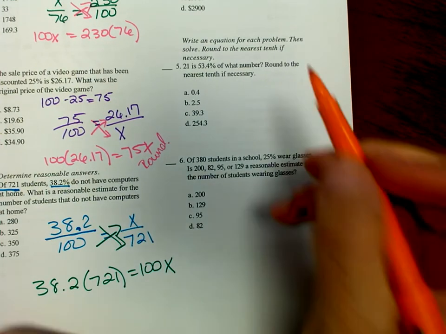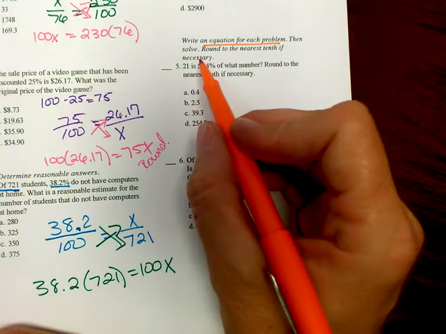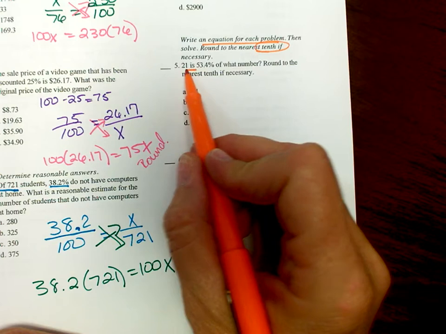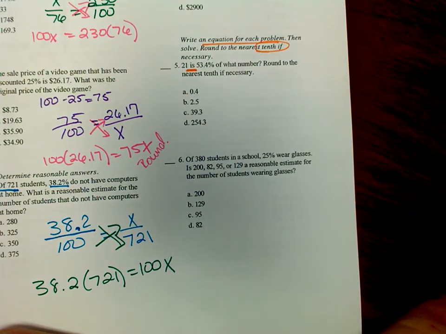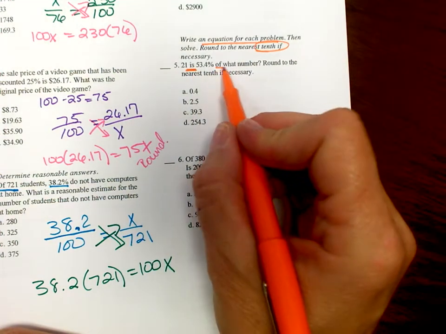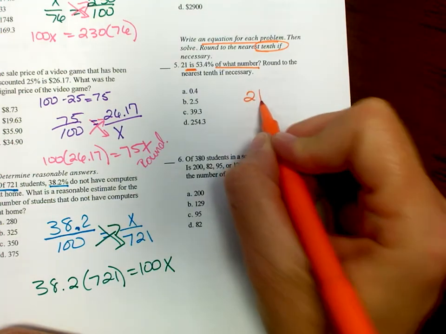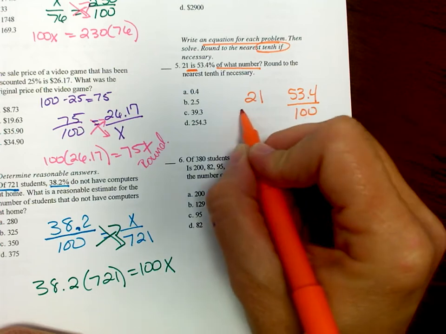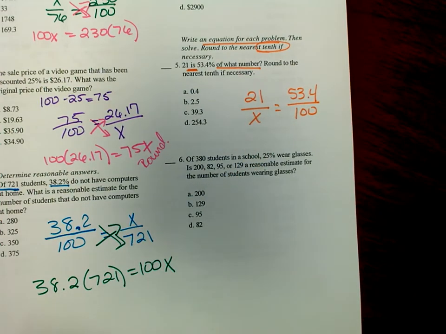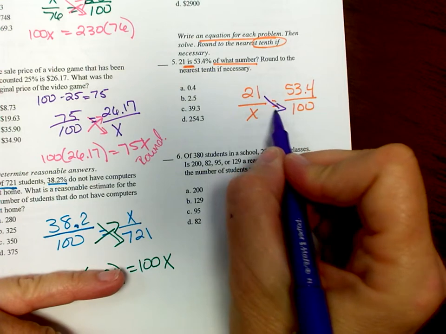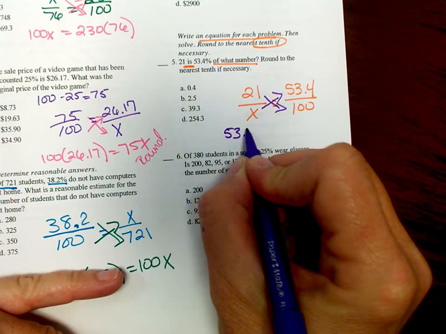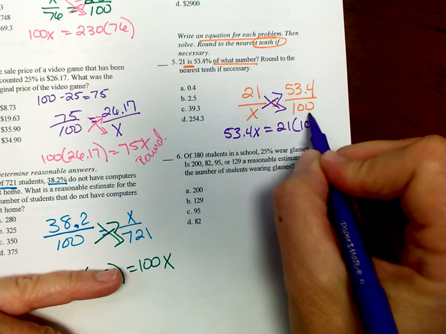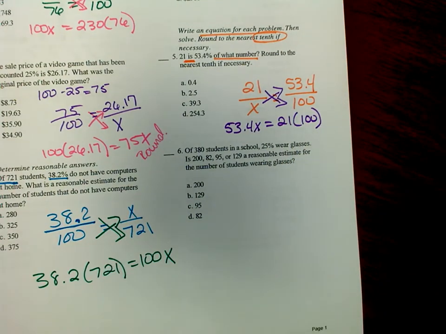Number 5, write an equation for each problem and then solve. Round to the nearest tenth if necessary. 21 is 53.4% of what number? Of what number? 21 is 53.4% of what number? Okay. Cross product. 53.4x equals 21 times 100. Solve for x.